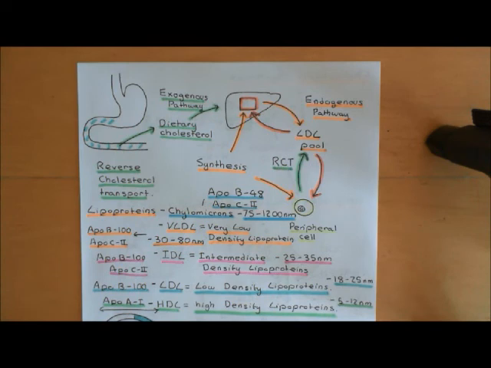But really, the cholesterol delivery to the hepatocytes is not the main focus of the exogenous pathway. The main purpose is actually to deliver triacylglycerols from the diet to the adipocytes and the muscle tissues. The delivery of cholesterol to the hepatocytes is almost like an afterthought.